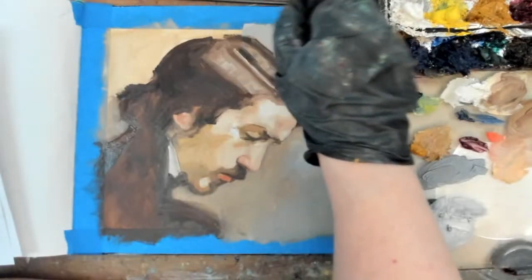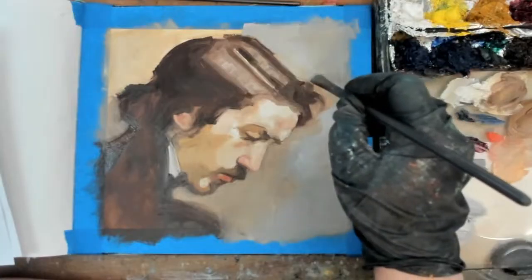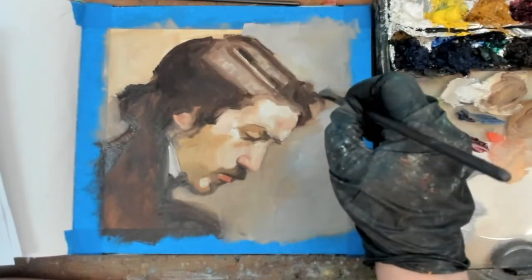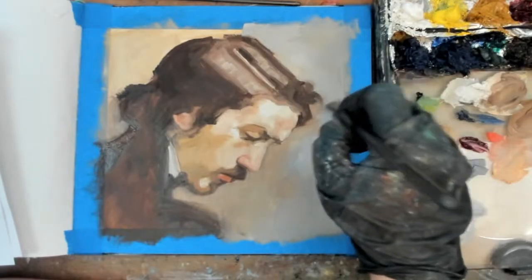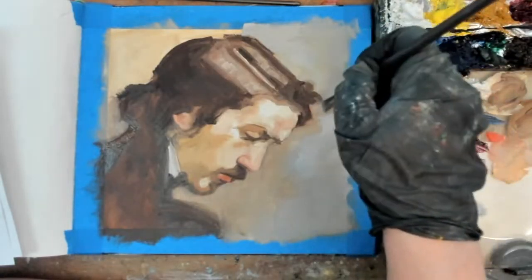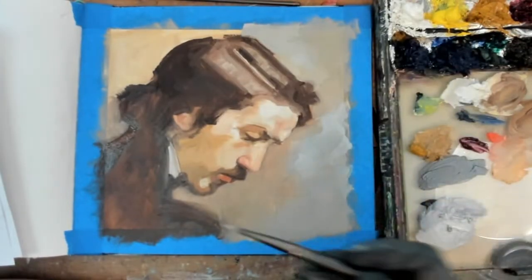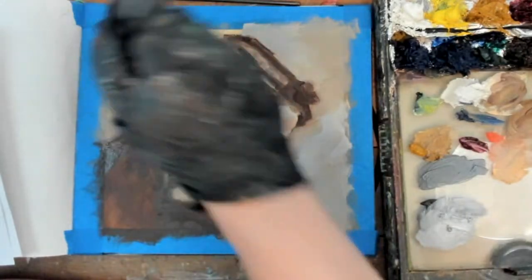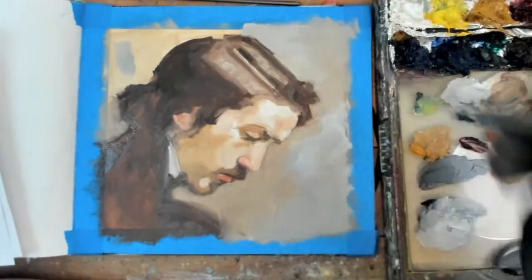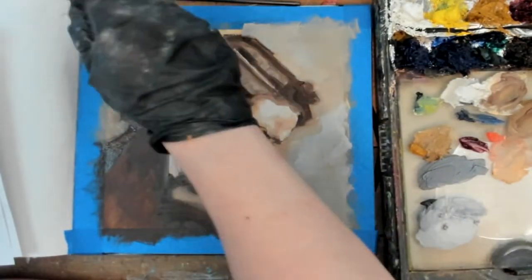It looks like he did the whole thing with a very chunky brush. And a very limited palette.